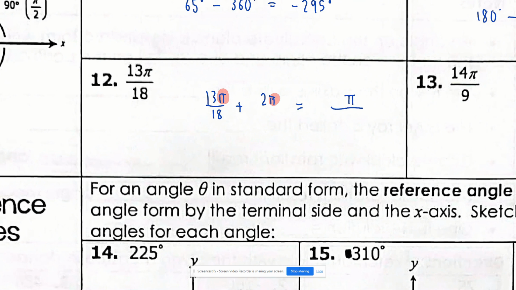So what are we writing? We're writing 49 pi over 18. That's the next positive coterminal angle. How do I find the next negative coterminal angle? Subtract 2 pi. It's just like subtracting 360.